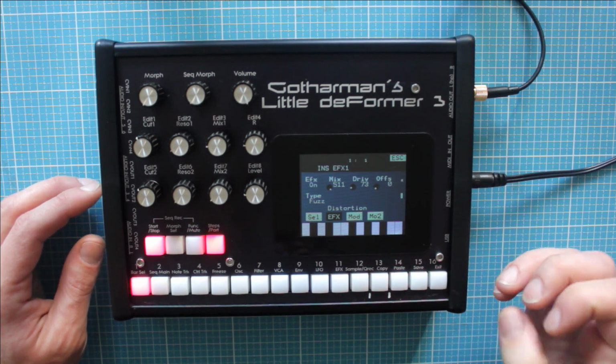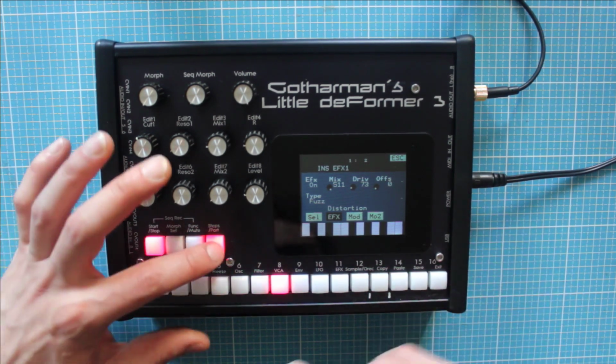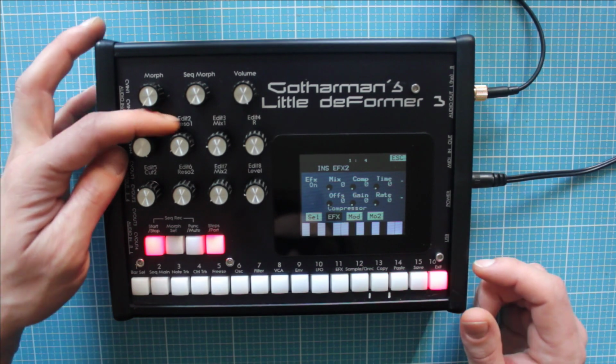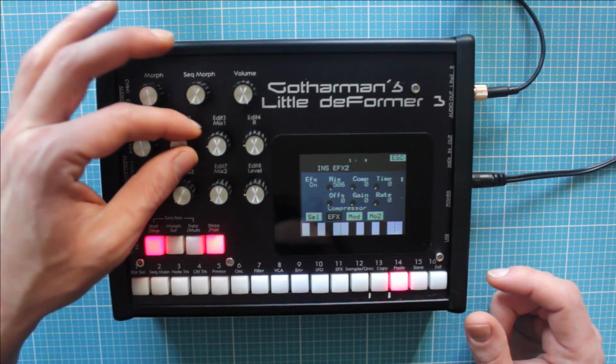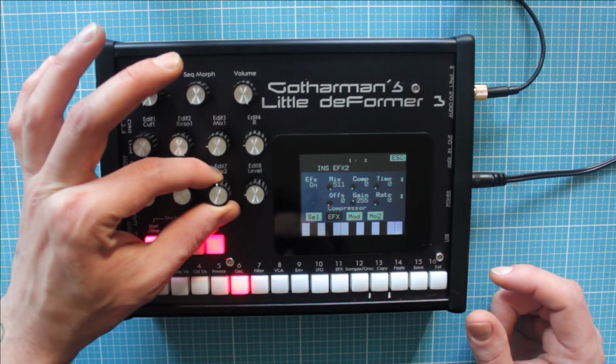Now, if you want to continue the processing of that, I will put it in a compressor to glue the two sounds together. Compressor at unity gain.